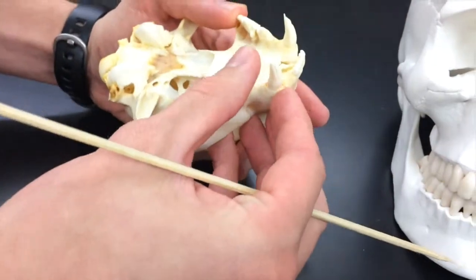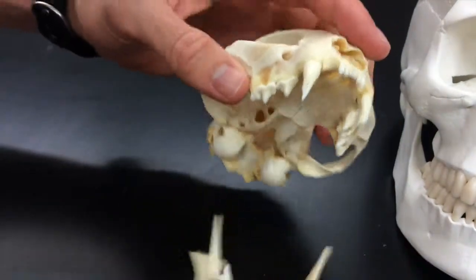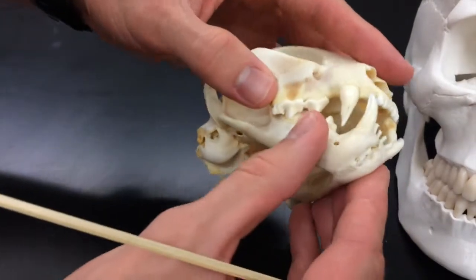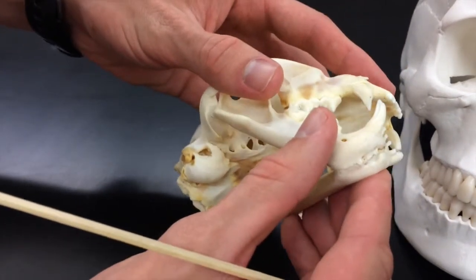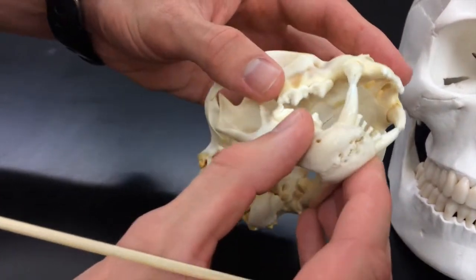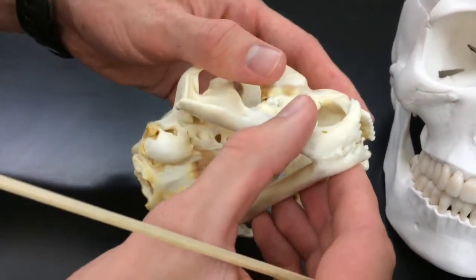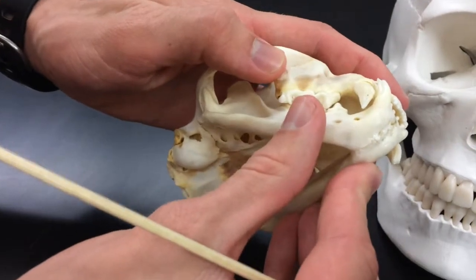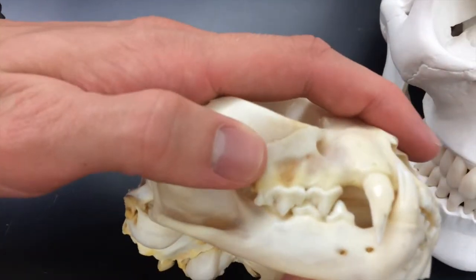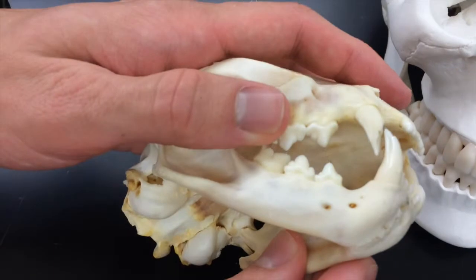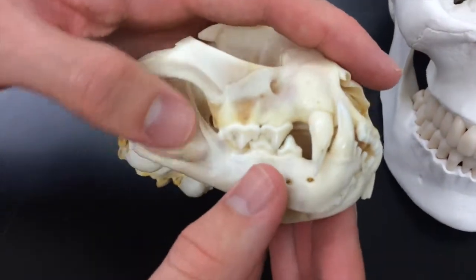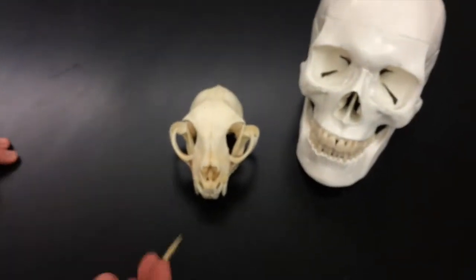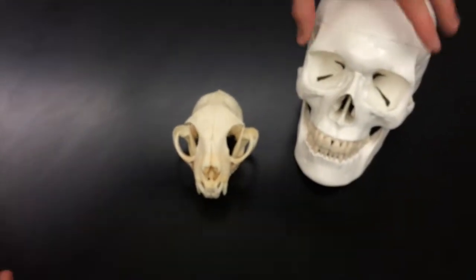Then you see these teeth here are very sheer, and they're called carnassials, and the molars as well are used to, if you notice here when the mouth closes, you get an almost knife-like closing there, almost like scissors to tear and shear the meat. This just goes to show that the cat is a predator and its teeth are designed to help it eat and consume its meat.